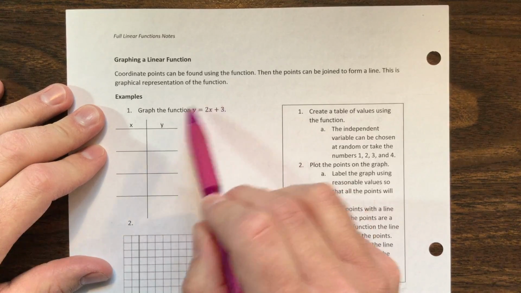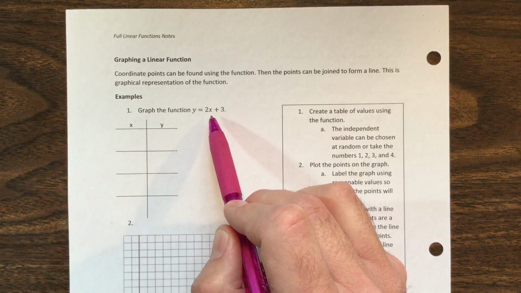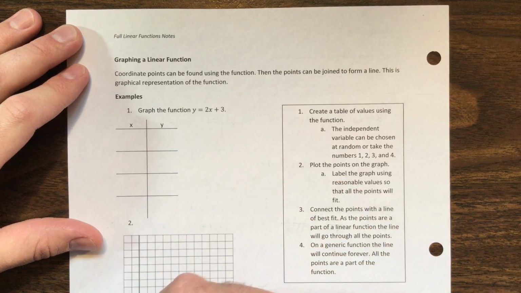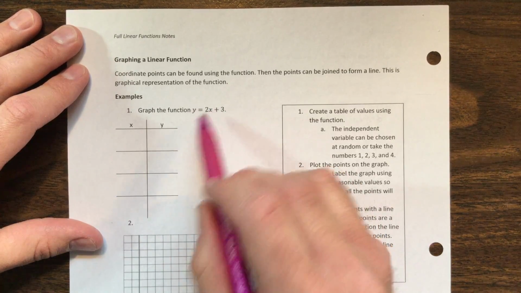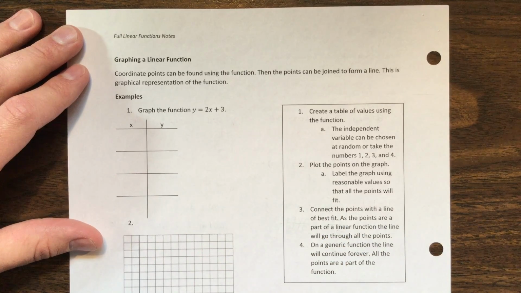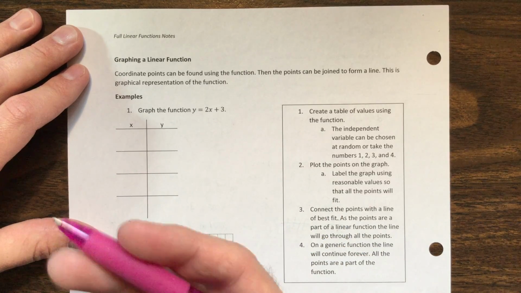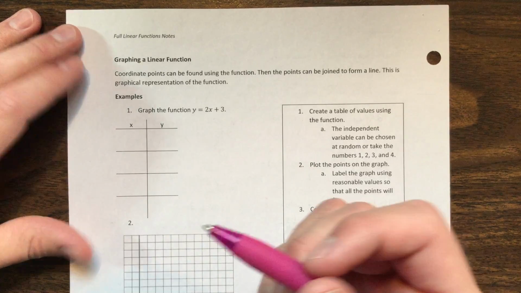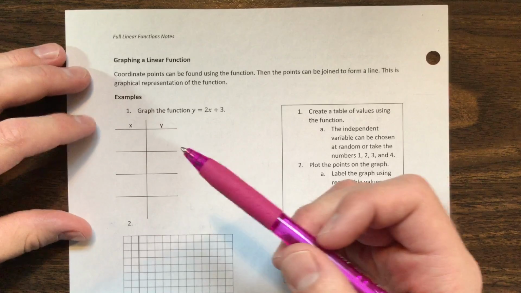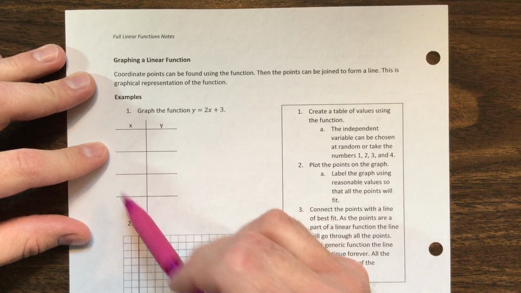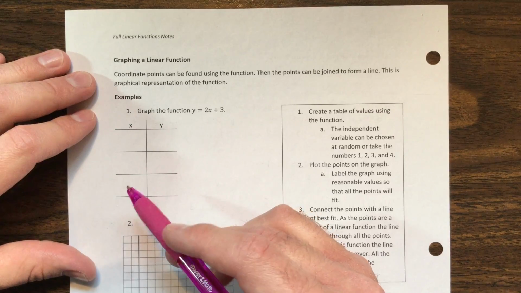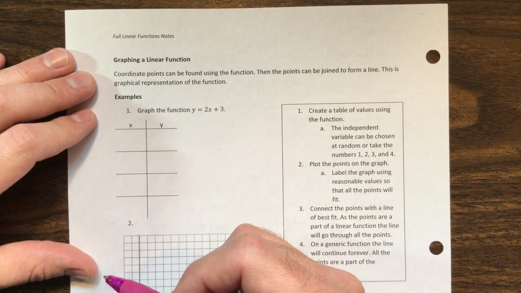So here we have a function. This is actually in graphic representation, or in graphic form, which we'll talk about a little bit later as well. But what we do with this is we create a table of values which we can then graph out. Now, depending on what points we have will depend on what we want to use. But for the most part, what we want to do is plot about 2 to 4 points and then see what kind of line those points form.